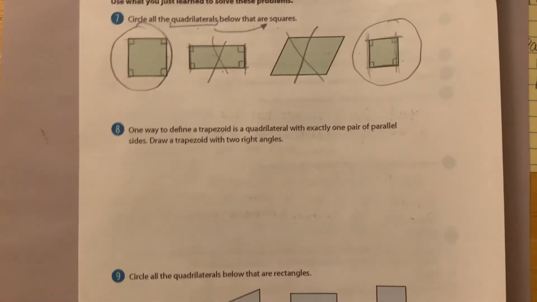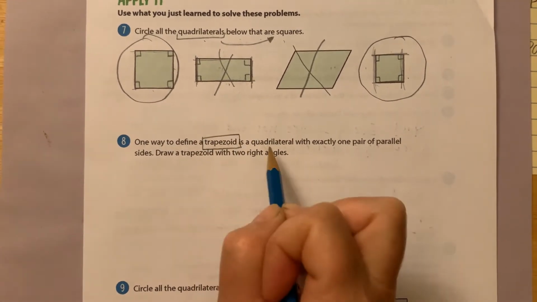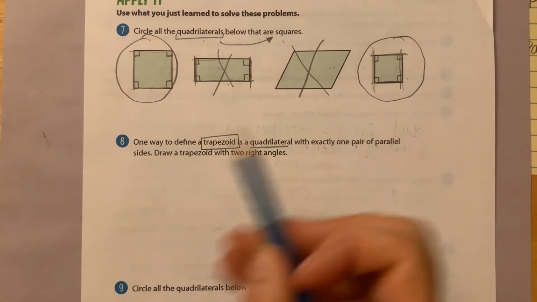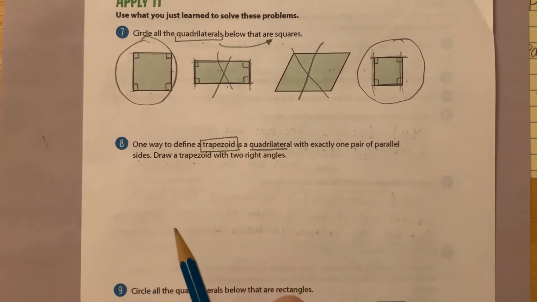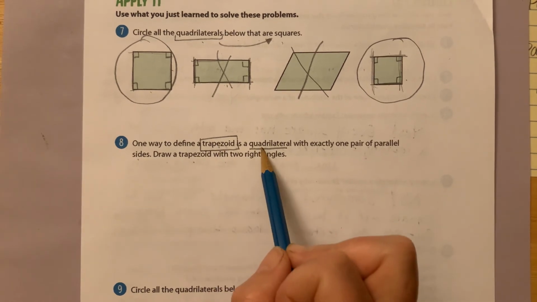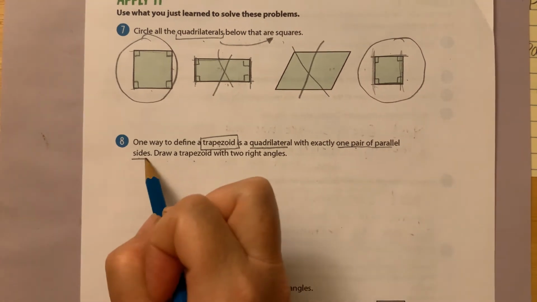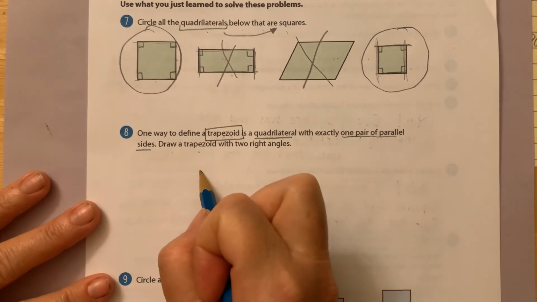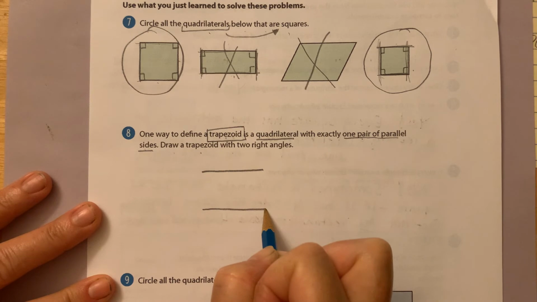Okay, number 8. One way to define a trapezoid is a quadrilateral with exactly 1 pair of parallel sides. Draw a trapezoid with 2 right angles. Okay, so there's a couple of things we have to do here. A trapezoid has to have 4 sides, and it will have 1 pair of parallel sides. So let's draw our parallel sides first. Remember, parallel sides have to be 2 lines that will never ever touch. They're always the same distance apart.